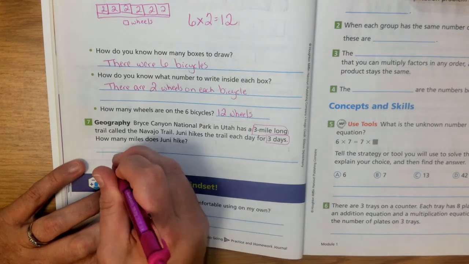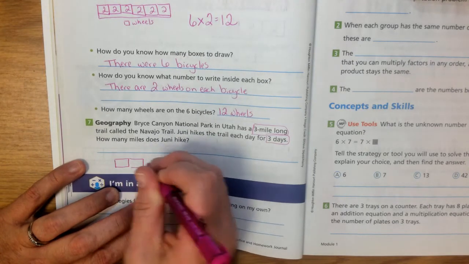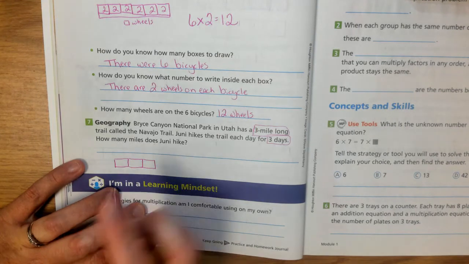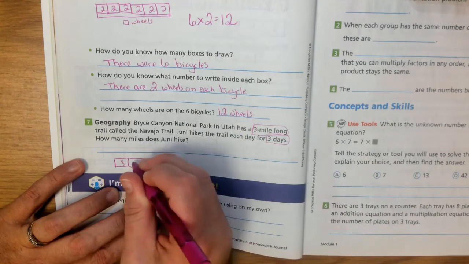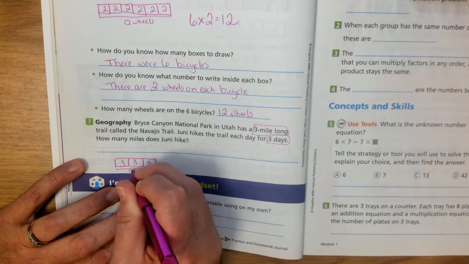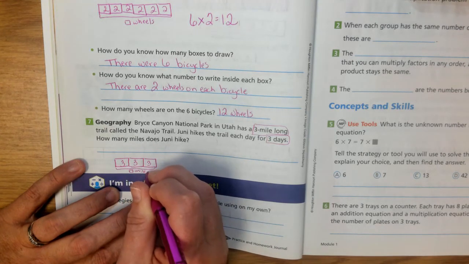So each day would be its own box. Inside each box would be a 3 because it's 3 miles. And we're looking for the total number of miles.